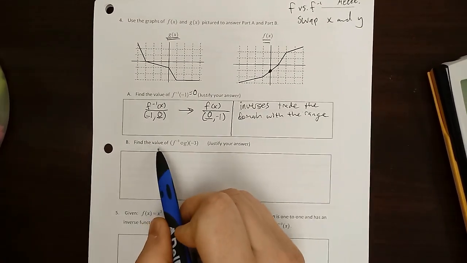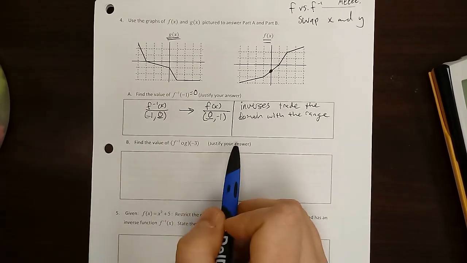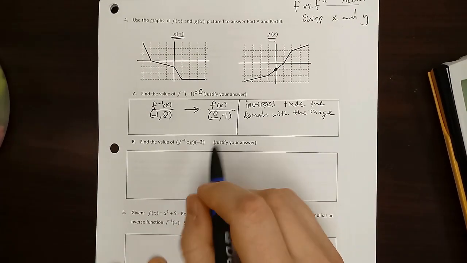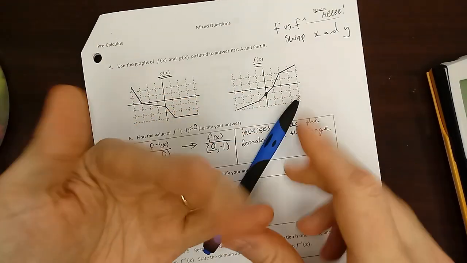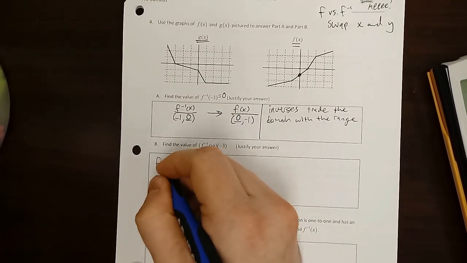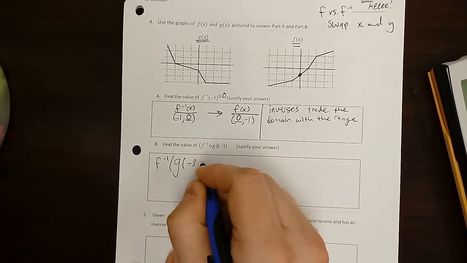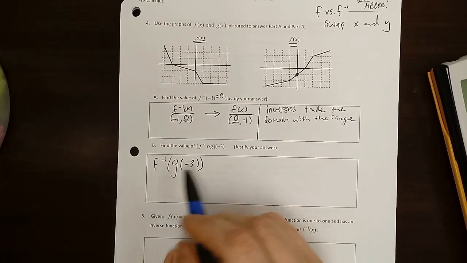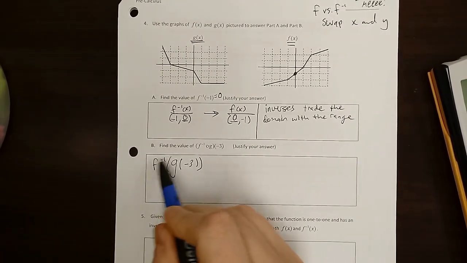Okay. Find the value of f inverse of g of -3, justify your answer. Okay, this sounds really, really bad. However, if we're careful and we take our time, it's not. All right, so we see f inverse goes first, parentheses, g, parentheses, -3. The real way to handle this is we just go all the way on the inside and then figure it out from there. So I don't worry about this little f inverse thing yet.